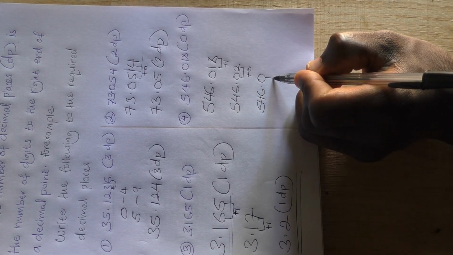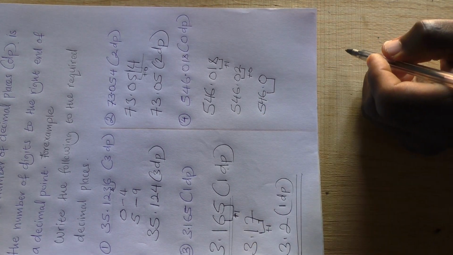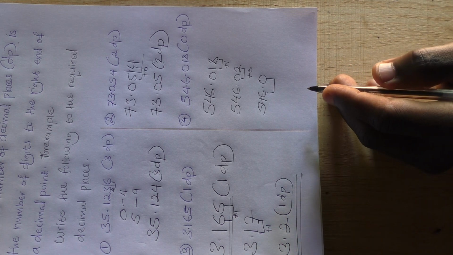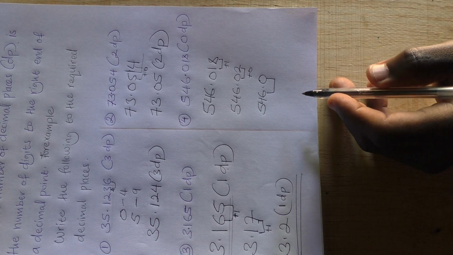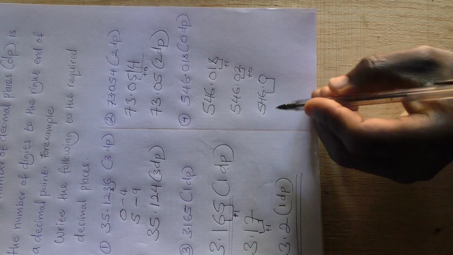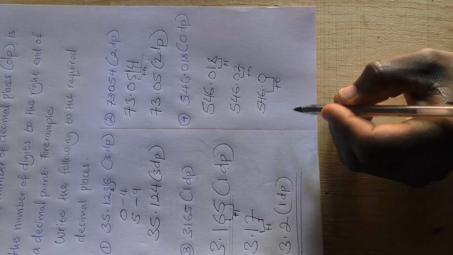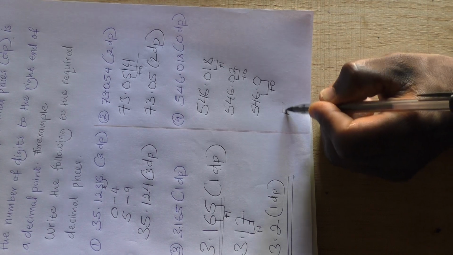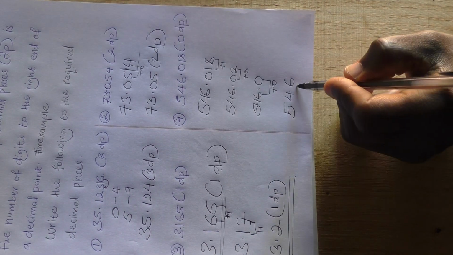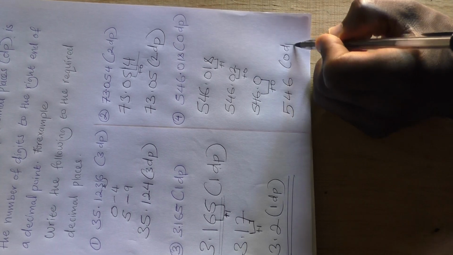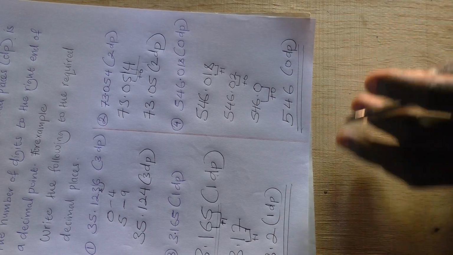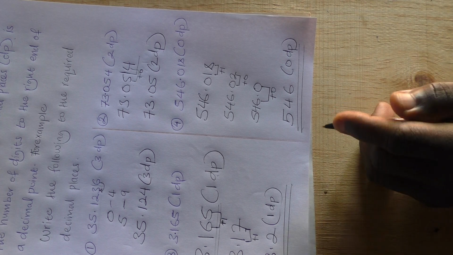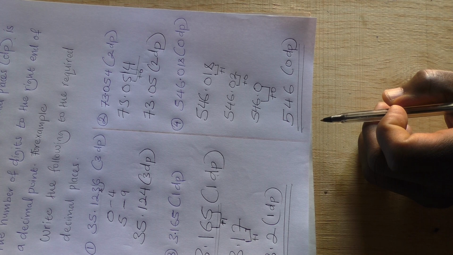And we shall round off this to the nearest number on the left of the decimal point. And since it is a 0, we add 0, hence giving us the final answer as 546. This is to 0 decimal places. So that is how we write decimal places.